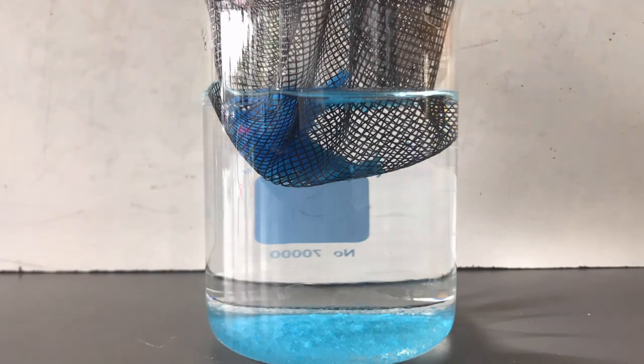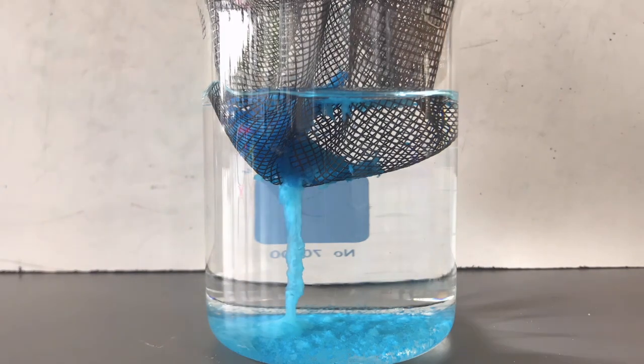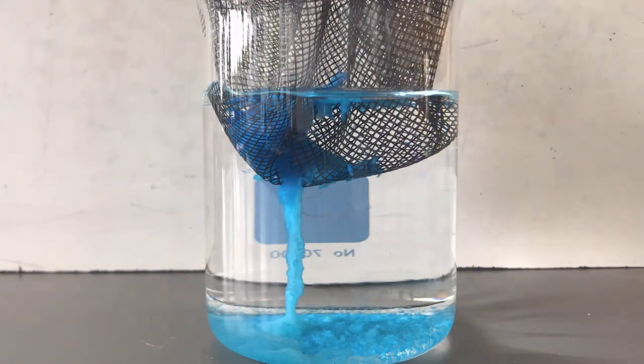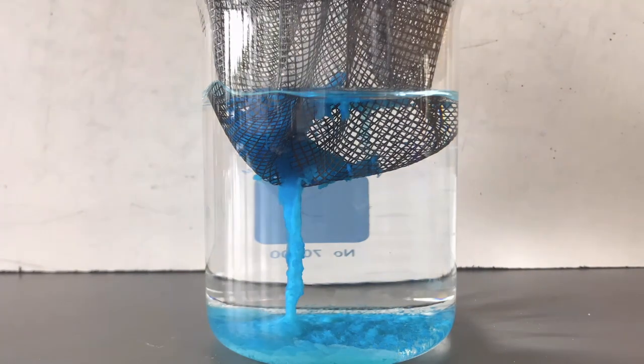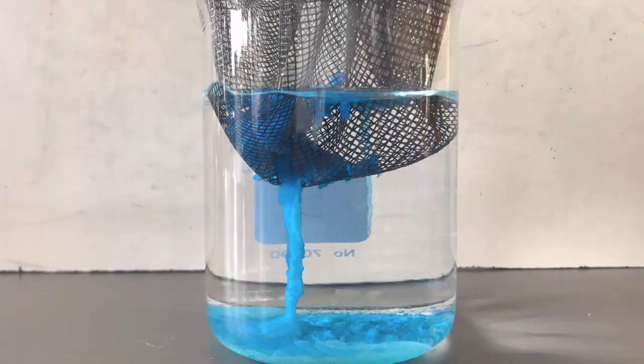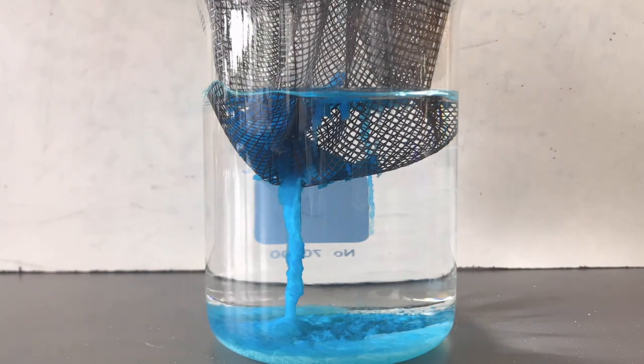To set up the first reaction, pour 200 milliliters of sodium hydroxide into one beaker. Place the mesh into the beaker with at least 1 inch of the mesh hanging into the solution. Then pour in the cupric sulfate. This reaction will take more time to complete, so we sped up the video. You should see a few larger light blue stalactites forming.